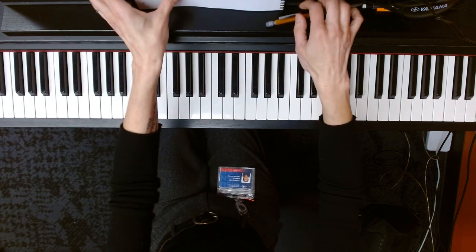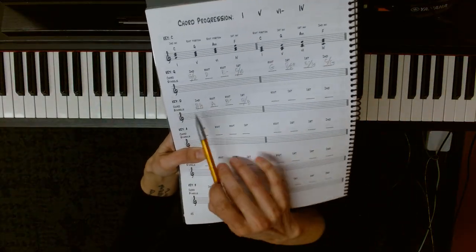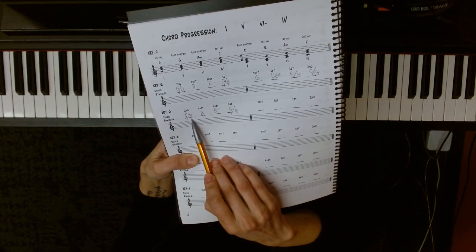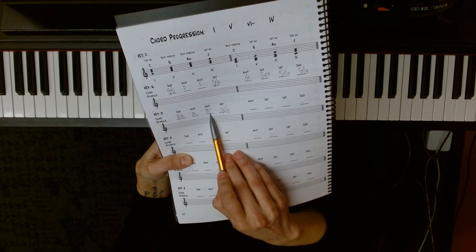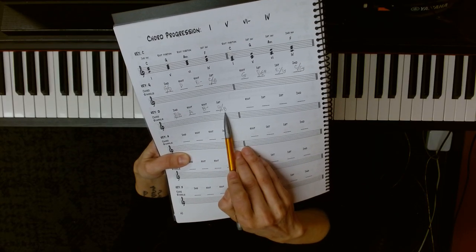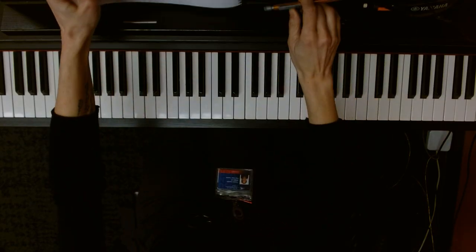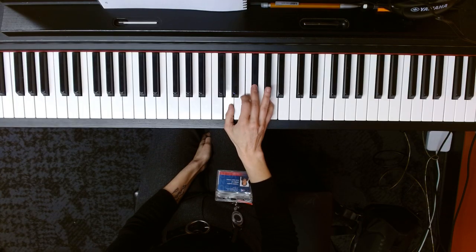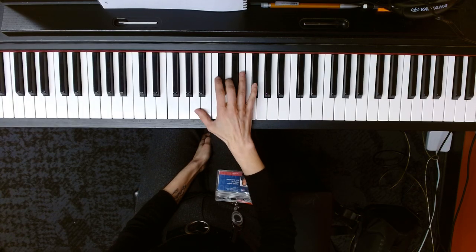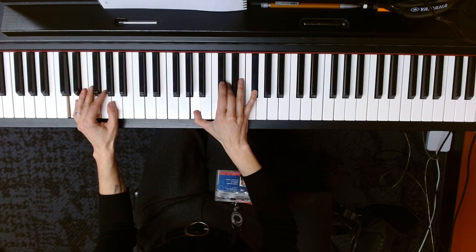Last key. Key of D. So D is 1 in second inversion, that's D slash A. A in root position. B minor in root position. G slash B. So D major looks like so. We're gonna take that A and put it on the bottom, and that's your D in second inversion.